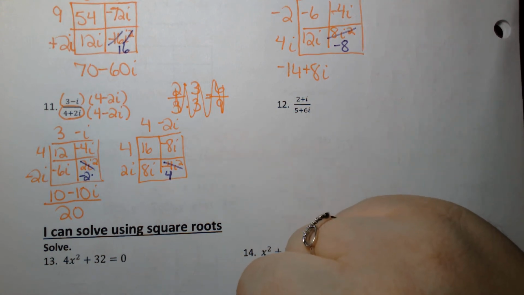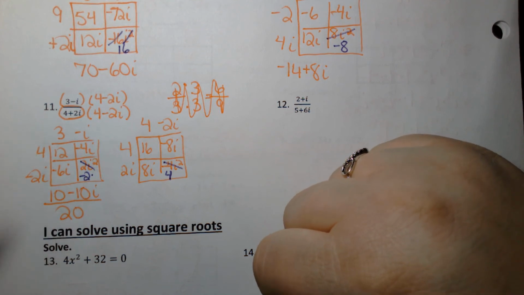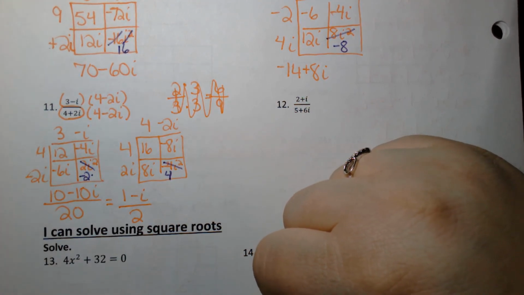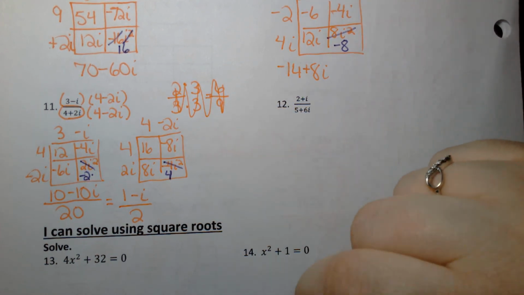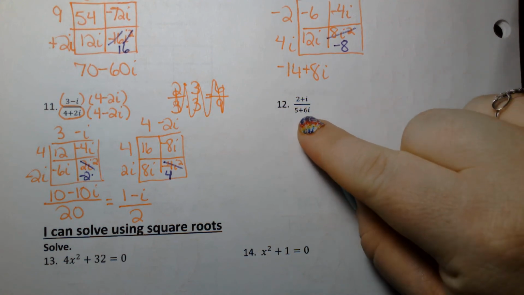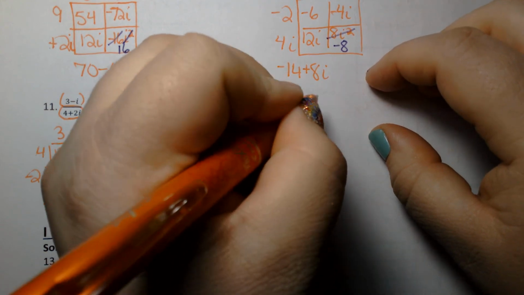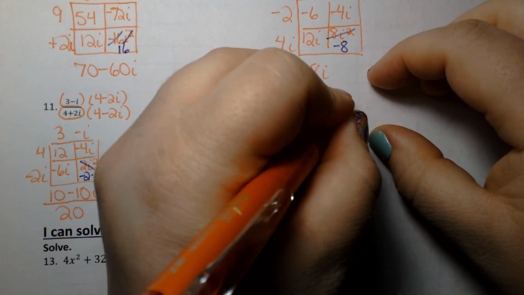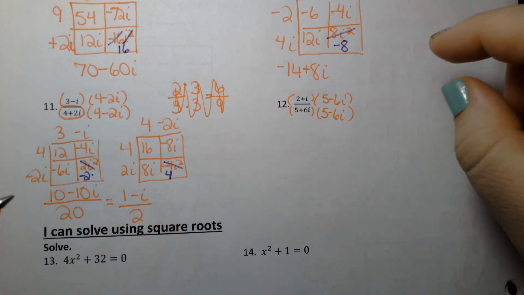You're almost done, but just one more thing. 10, 10, and 20 can all be divided by 10. So my final answer should be 1 minus 1i, or just i, over 2. That's my final answer. Let's do it one more time. Top and bottom will need to be multiplied by the conjugate of the bottom. So that would be 5 minus 6i. That's the only difference between the number that was on the bottom and what I'm multiplying by.